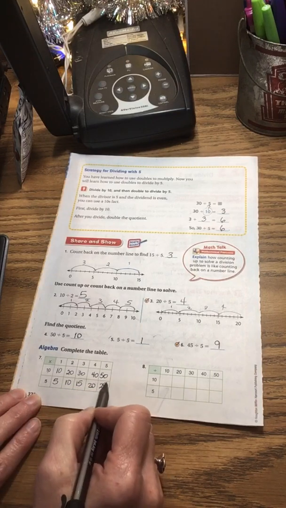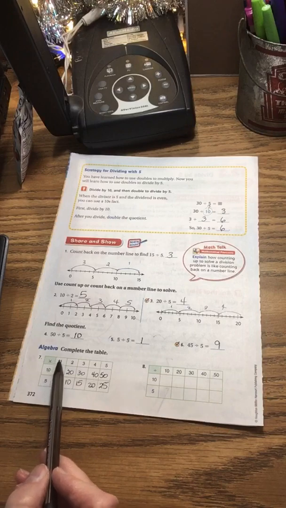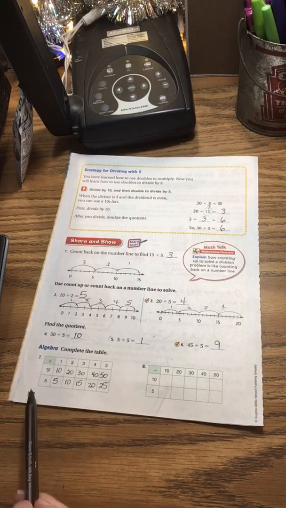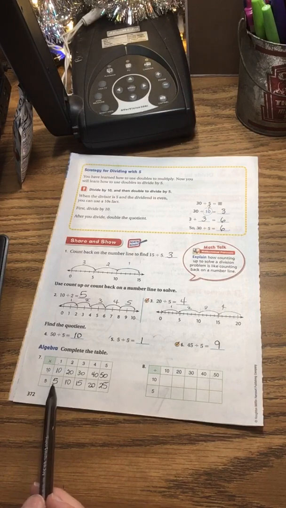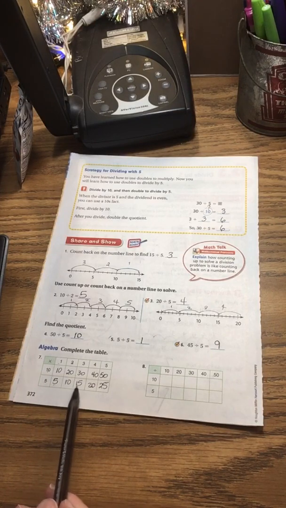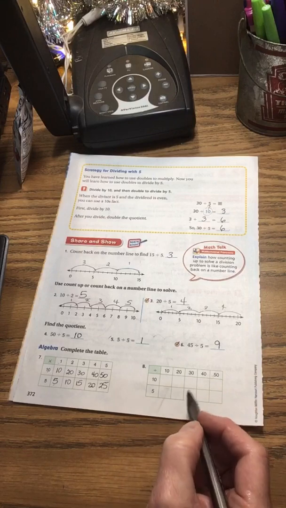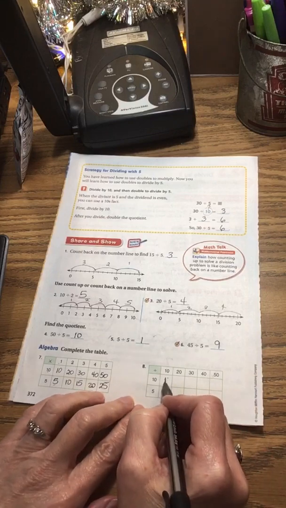And you can look at the pattern going on. Since it was 1, 2, 3, 4, 5, it counts up by 10s, 10, 20, 30, 40, 50, and goes up counting by 5s on the second row, 5, 10, 15, 20, 25. Okay, now you're going to divide. 10 divided by 10, remember any number divided by itself is 1, right?